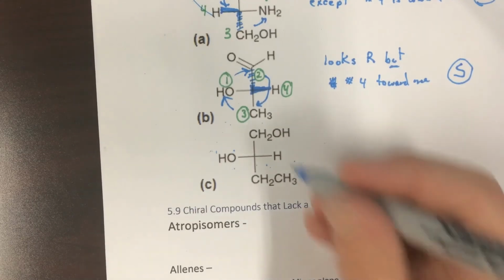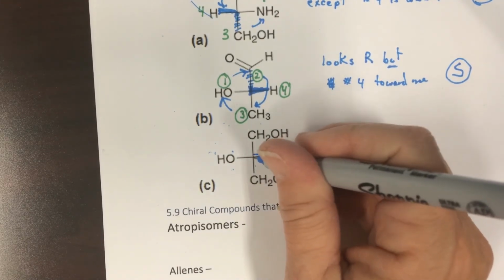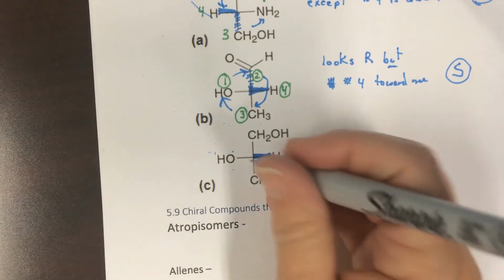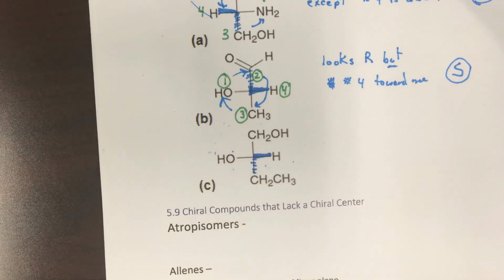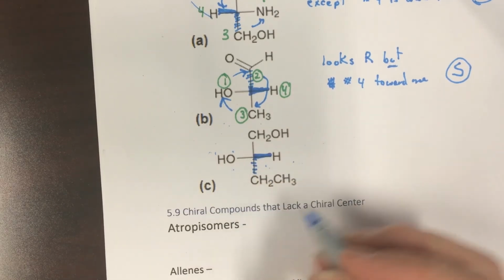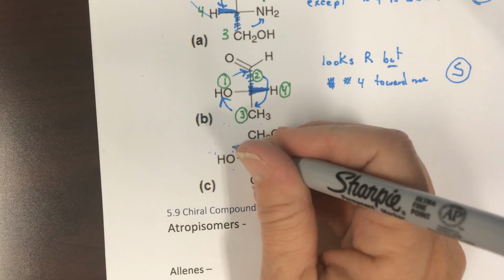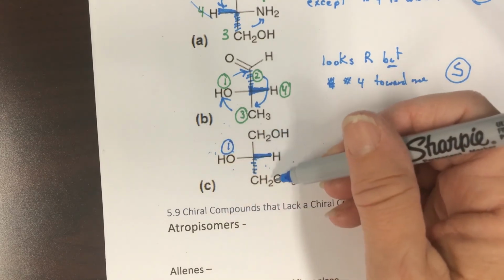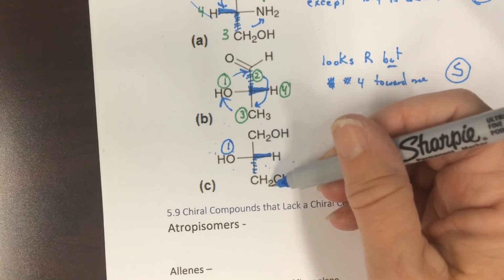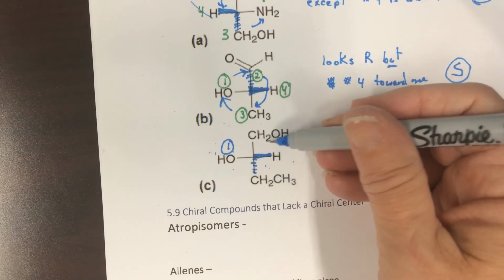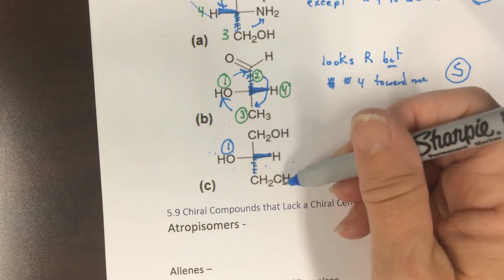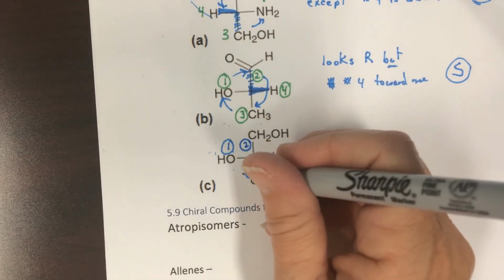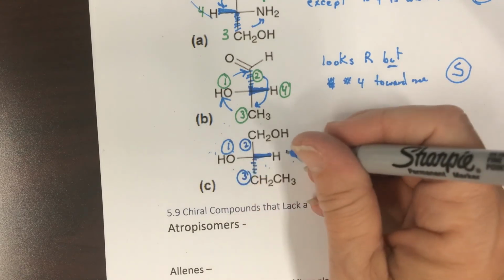We'll do this last one real quickly. We're going to put a wedge here, and we can make either of these two dashes. It doesn't matter which one we pick. And then we need to assign priorities. The oxygen is going to be number 1. We've got 2 carbons. Each carbon is attached to 2 hydrogens and then 1 oxygen here and a carbon here. The oxygen is higher, so it goes there, and there's 3, and here's number 4.